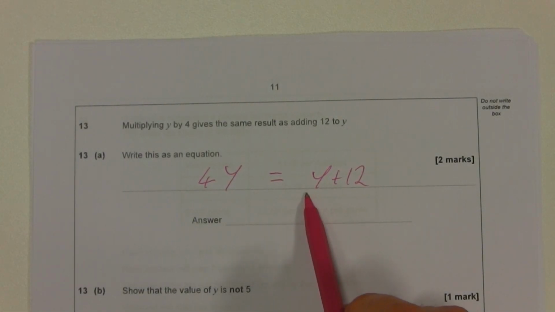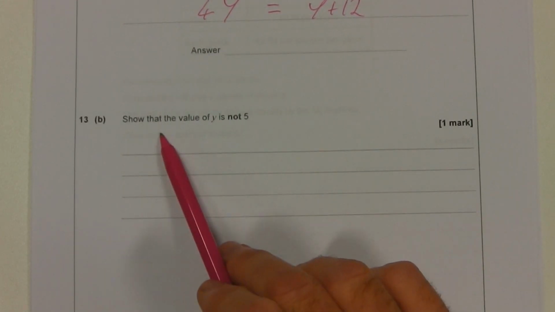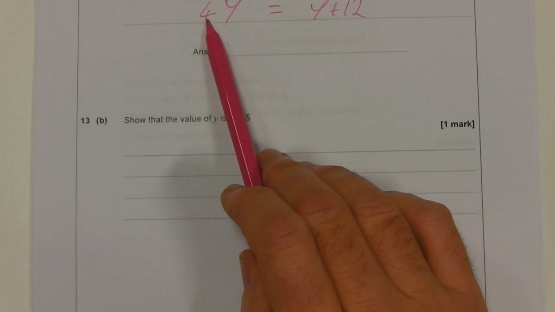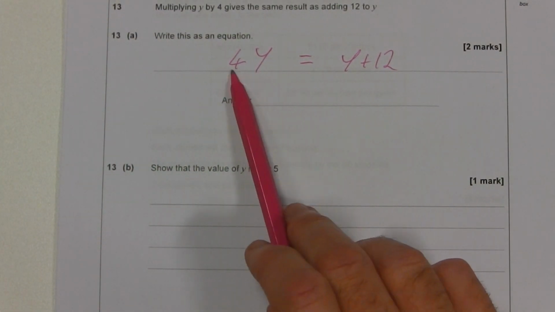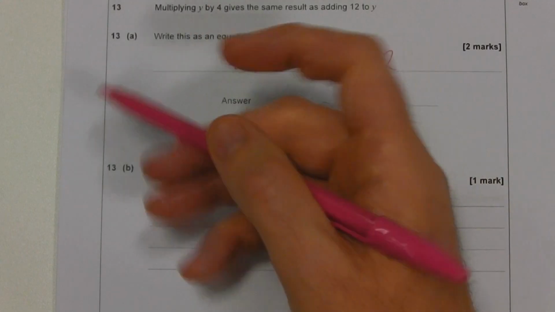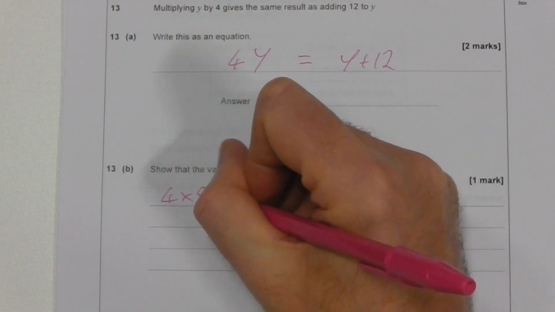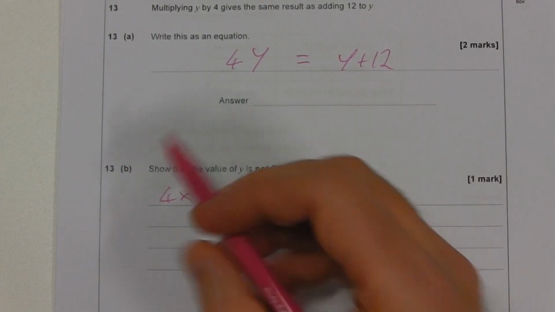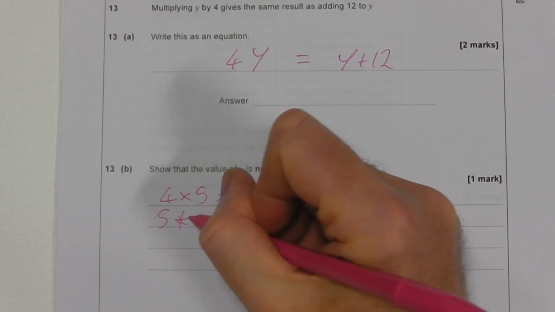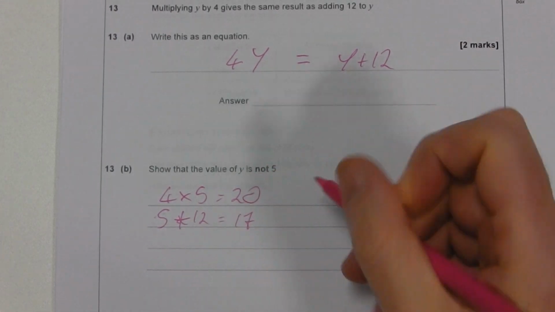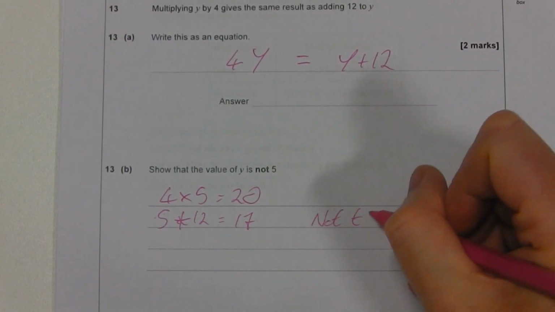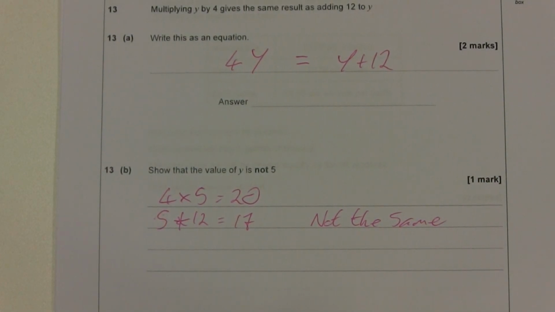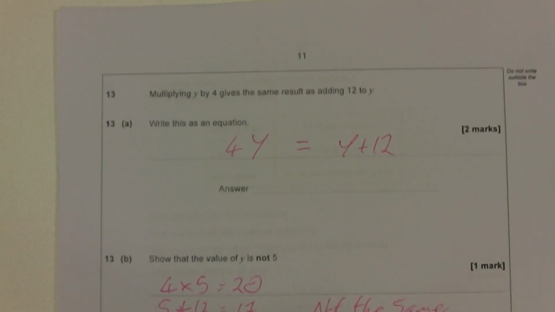Okay? So then, part B says show that the value of y is not 5. And all we have to do is substitute into what we already know. So if we say y is 5, we would have 4 times 5, which would give us 20, and we would have 5 plus 12, which gives us 17. Not the same. Okay, that's all we need for that one. That's question 13 done.